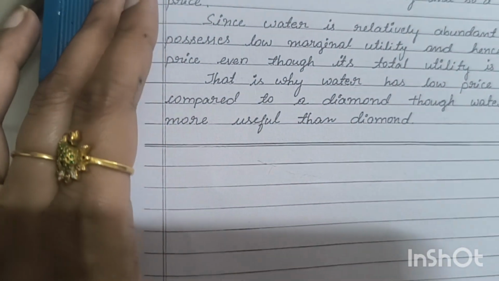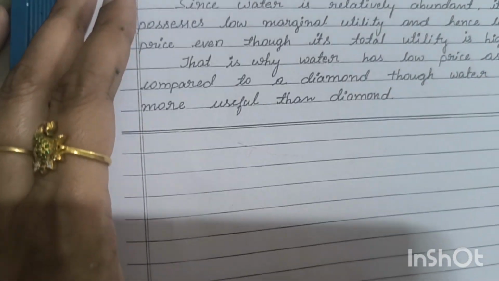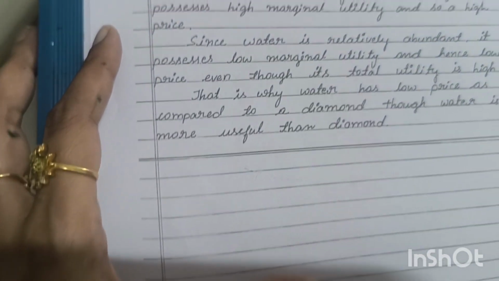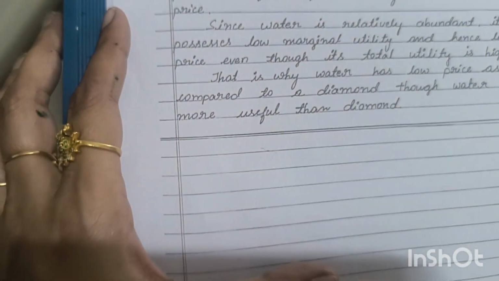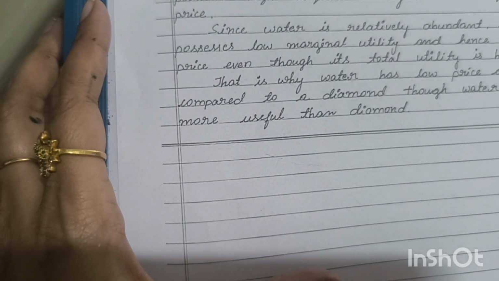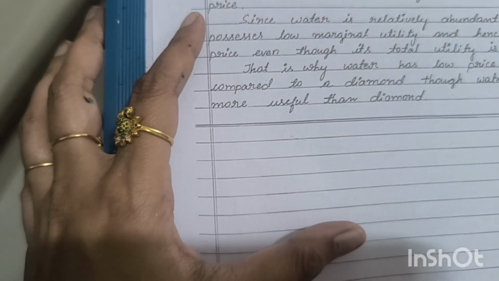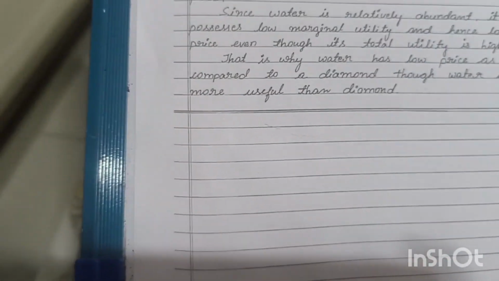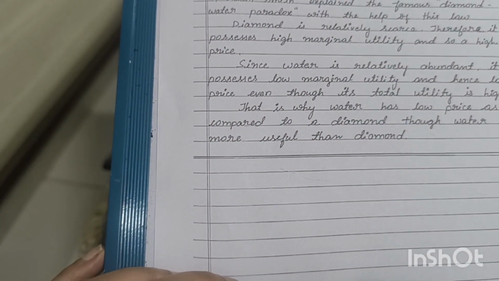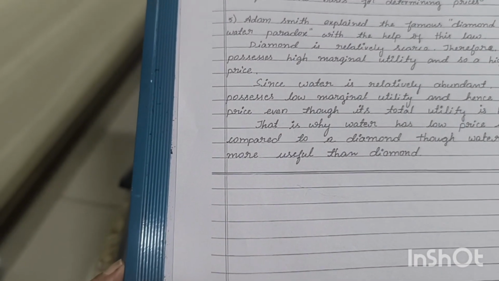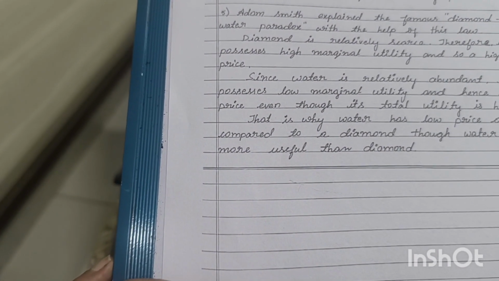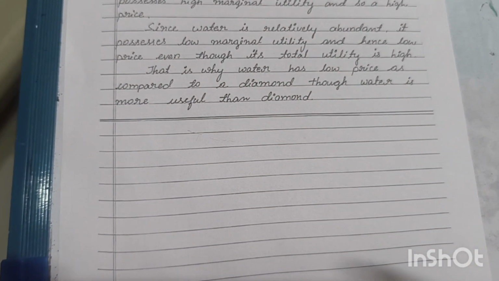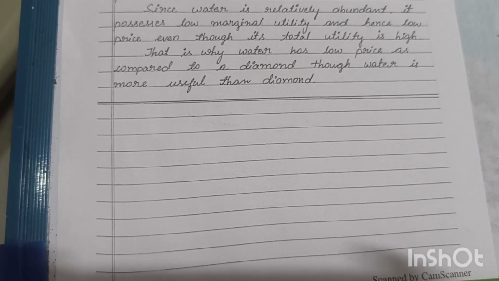After all this, you mention the Adam Smith diamond-water paradox, wherein you explain that diamond is relatively scarce, therefore it possesses high marginal value and so high price. Since water is relatively abundant, it possesses a low marginal value and hence low price, even though its total utility is high. This is why water has a low price when compared to diamond, though water is more useful than diamond. You explain this and close. That's the end of law of diminishing marginal utility.